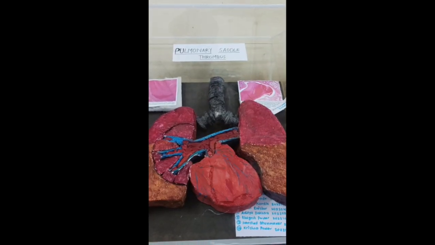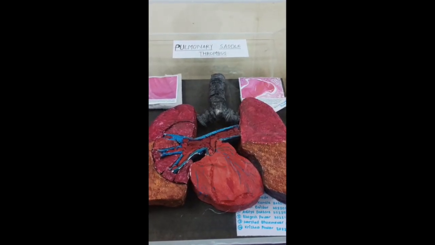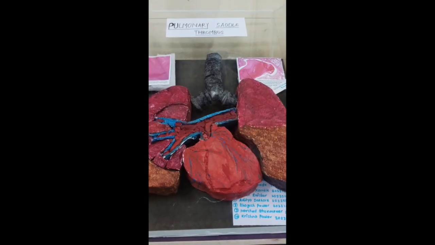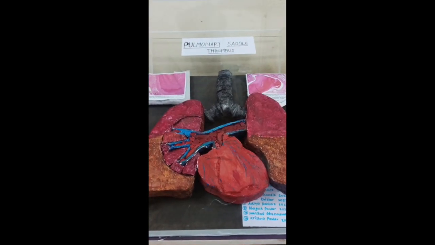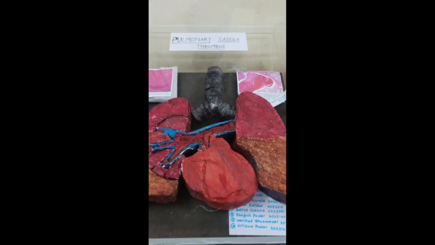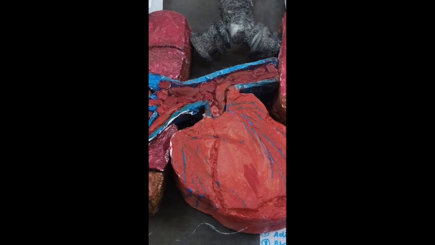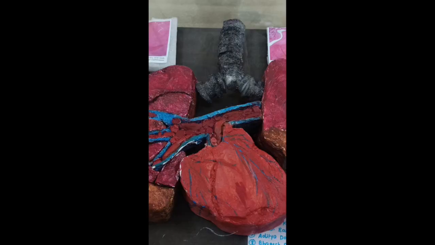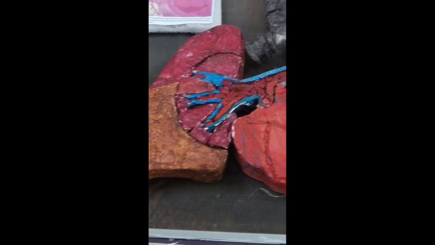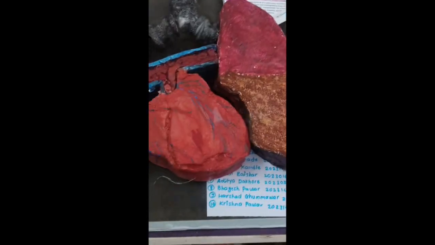So hello everyone, this is the model of heart and lung where there is a saddle thrombus which lodges at the pulmonary trunk. So what is saddle thrombus? It is a large blood clot that lodges at the bifurcation of the pulmonary trunk, which we can see in this model, due to which there is obstruction of blood flow to the right lung and the left lung.